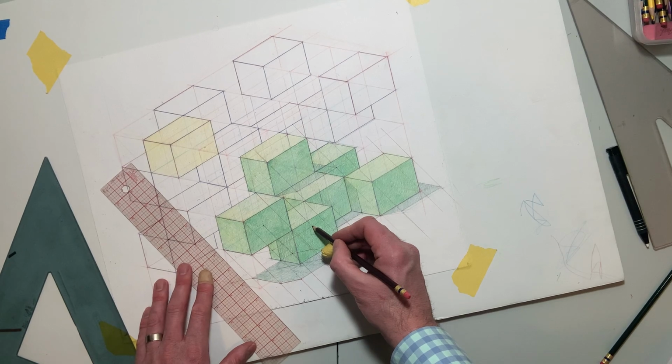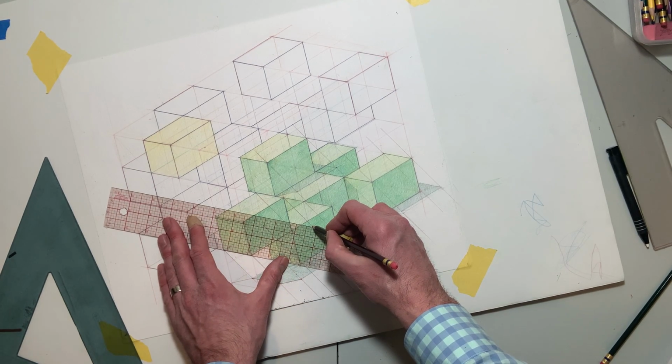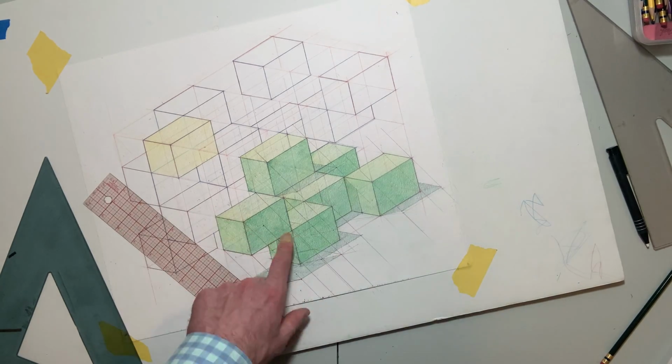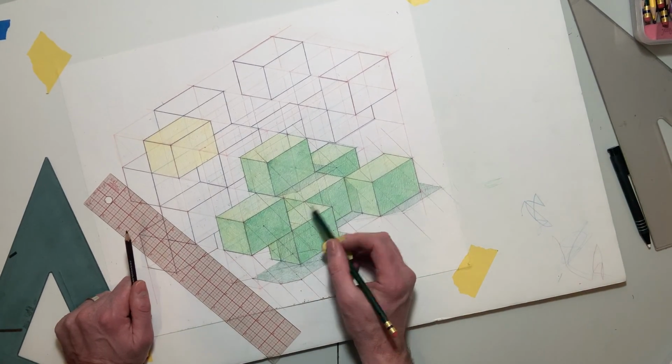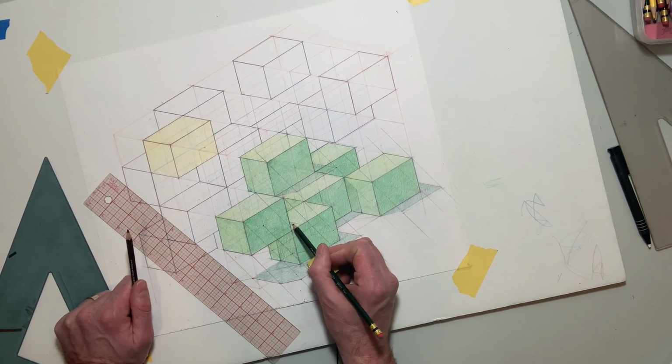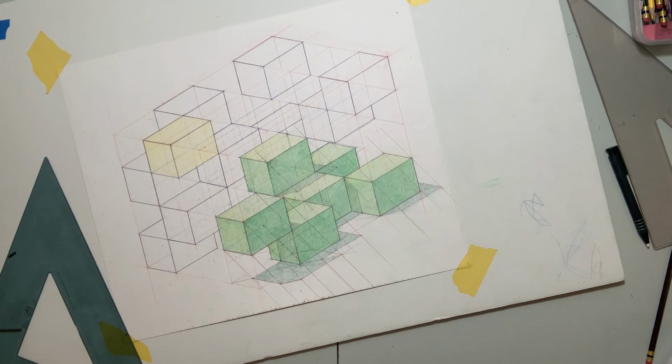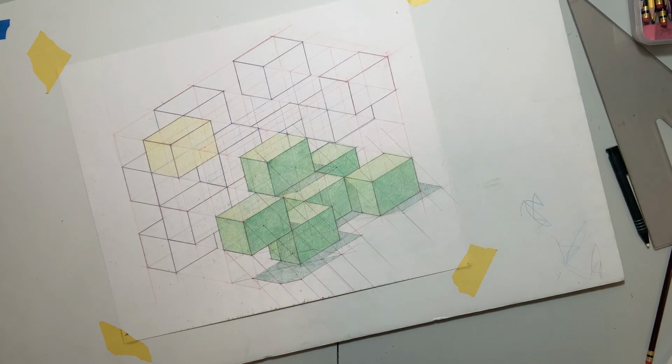It's right here. And there you go. Now I can put this little tiny corner in. All that work for that one thing.